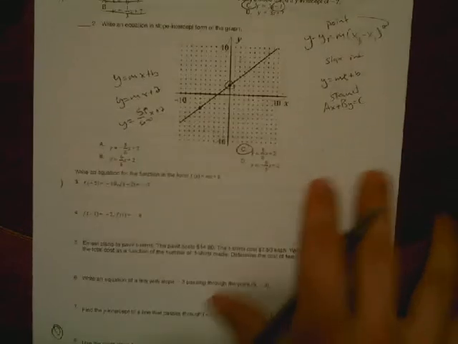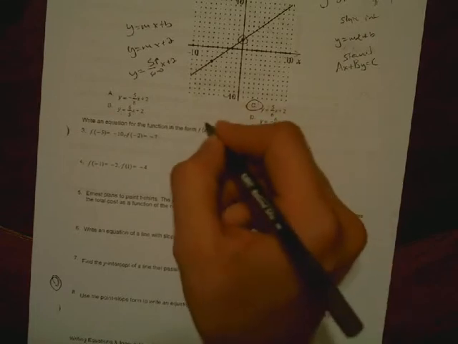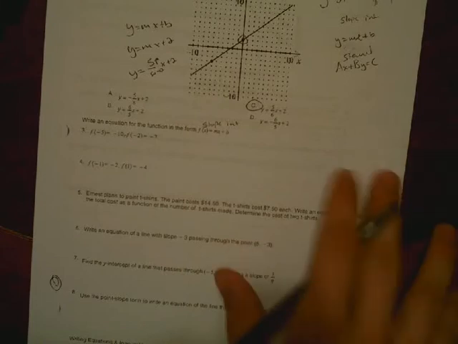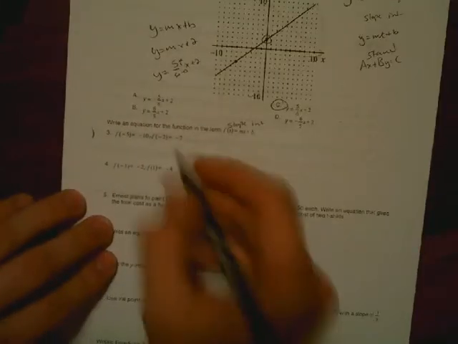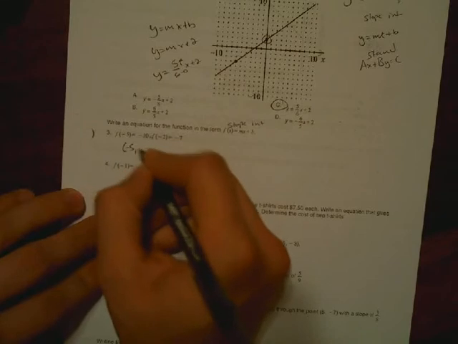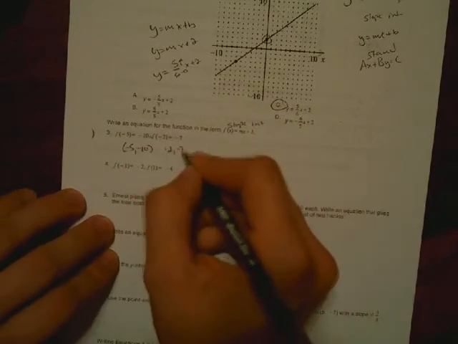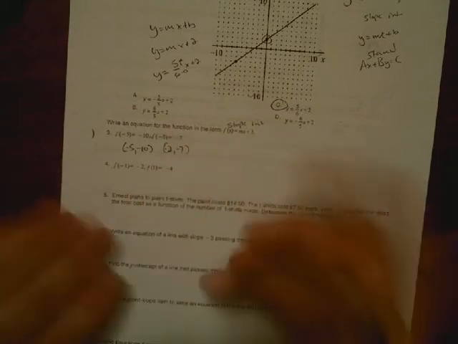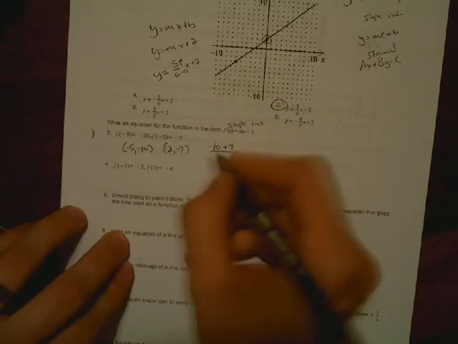Moving forward, write the equation for the function in the form f of x equals mx plus b. All this is asking you to do is to solve for the equation in slope-intercept form, and it's got some fancy terminology with function notation. Don't be confused by function notation. All we have to do to change this to regular notation is just write them in an ordered pair. Instead of f of x is equal to the function value, this is just an x, this is just a y. You can take it and rewrite it as a point like I've done here and deal with it normally.